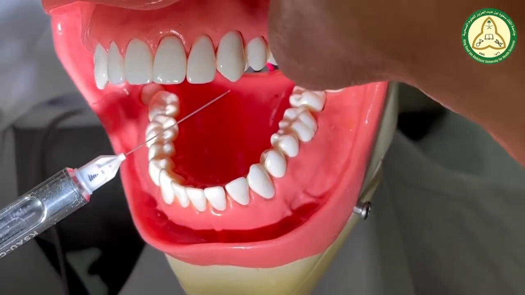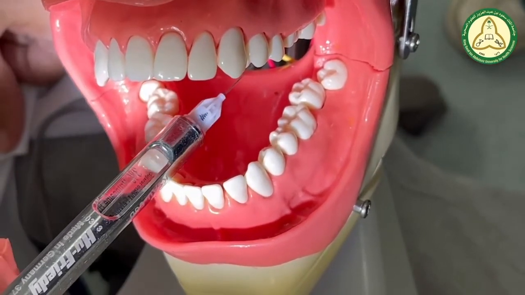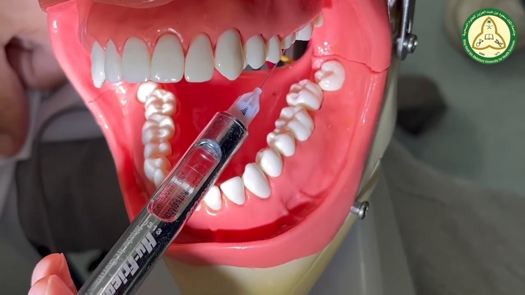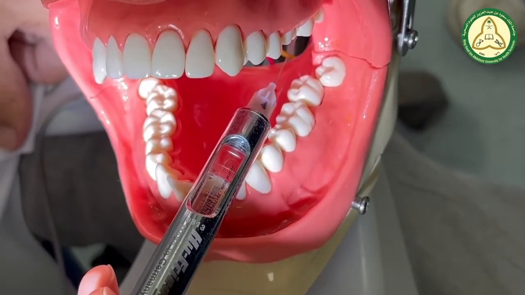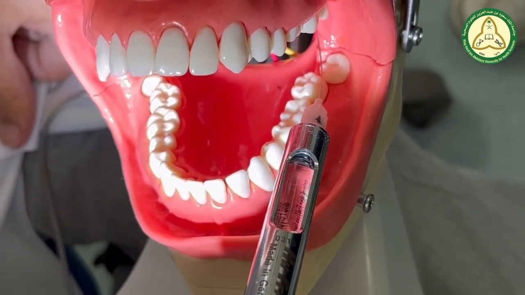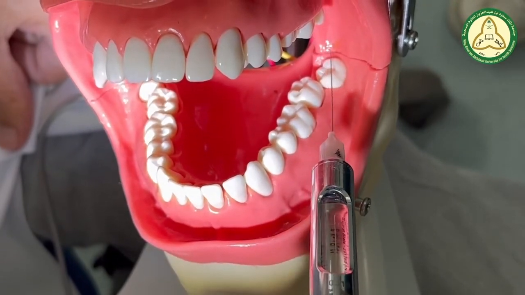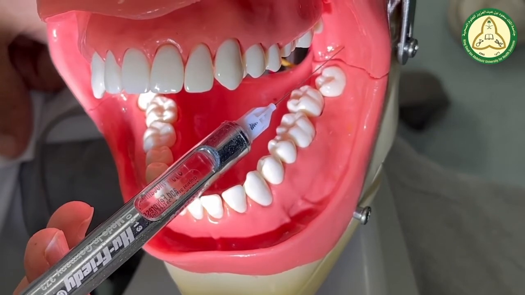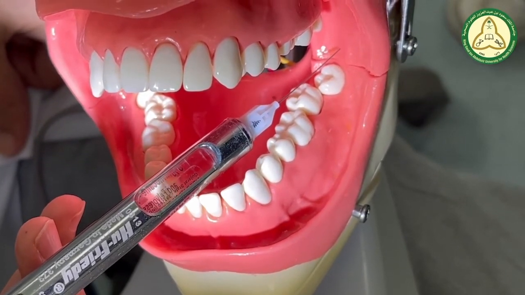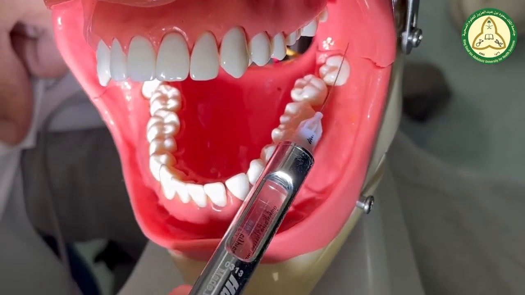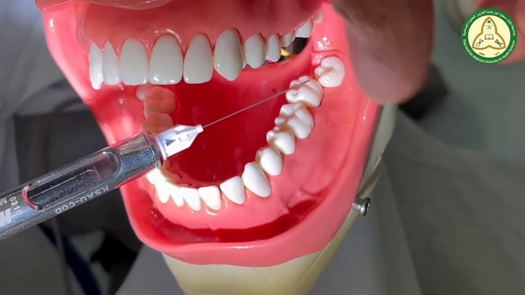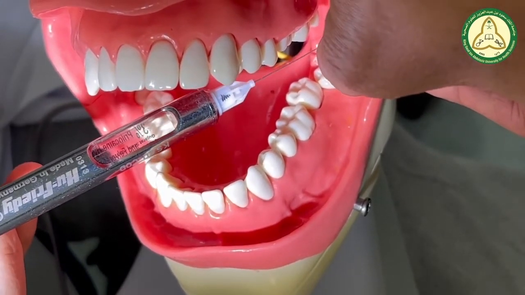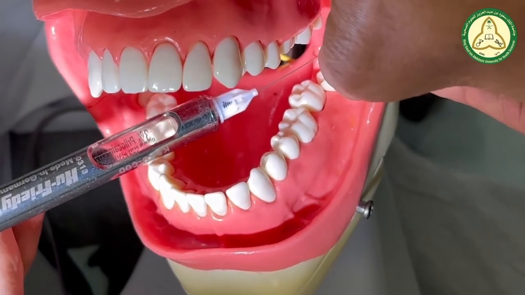Why this area? Because the long buccal comes from the medial side of the ramus of the mandible, and it crosses the anterior border of the ramus like this. So I just need to meet it here and block it. So this is the long buccal nerve block. This is the first approach, and this is the second approach. It is the same area, but with different approaches.